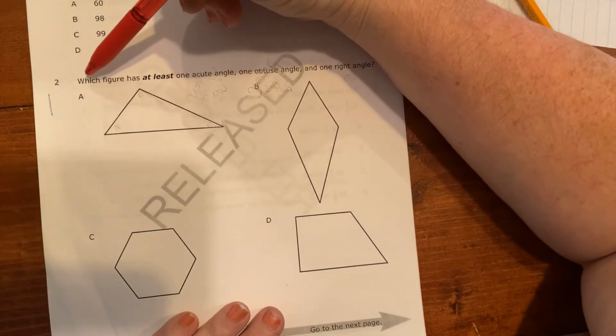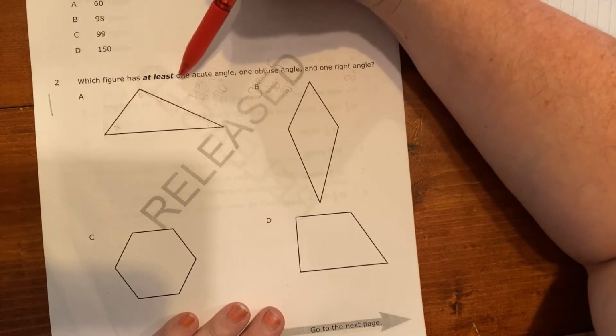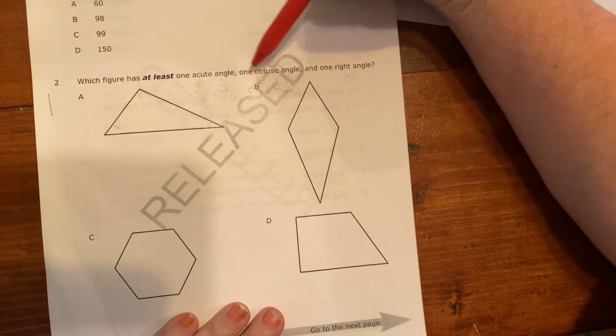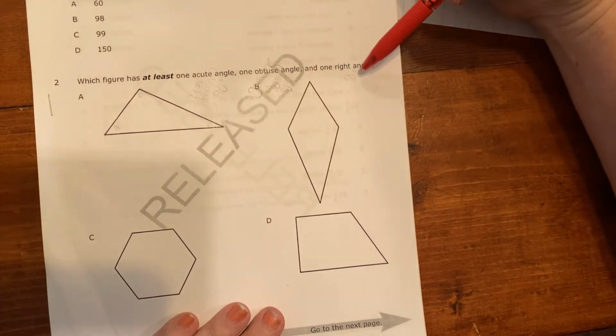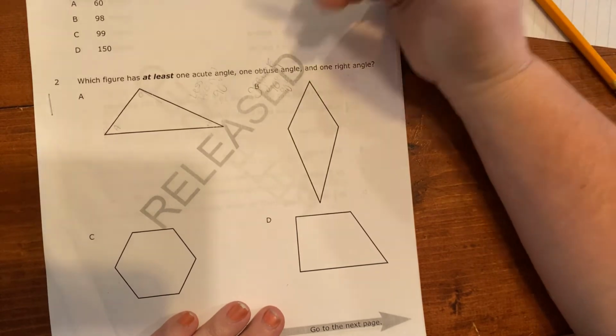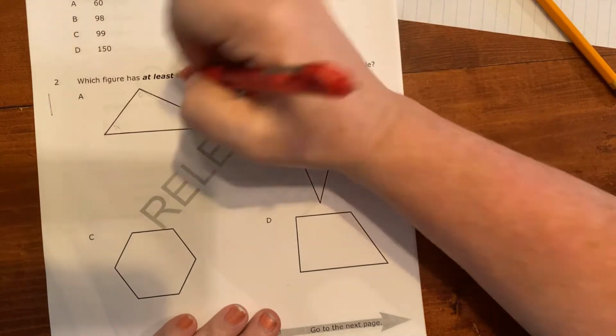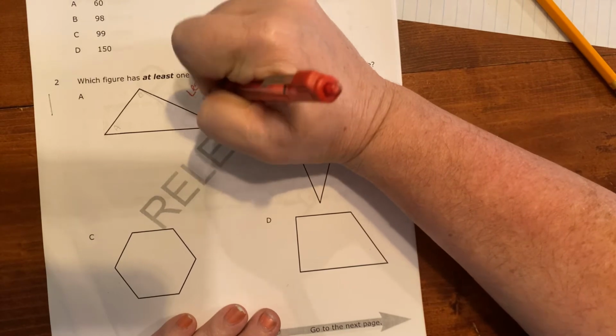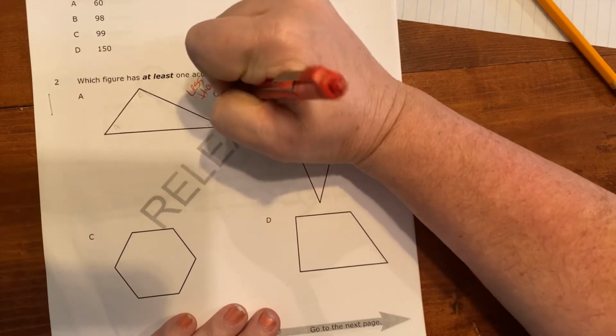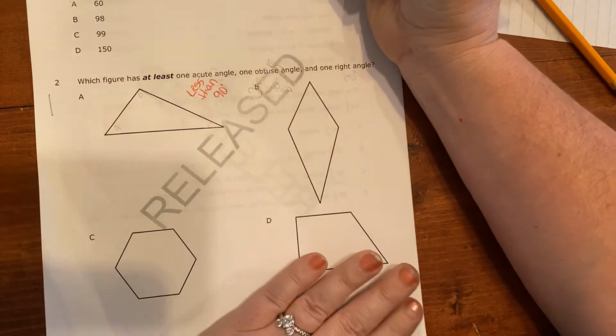Question 2. Which figure has at least one acute angle, one obtuse angle, and one right angle? So first we have to look at the definition of the word acute. And acute is any angle less than 90. So that is your small angles that are not open very wide.